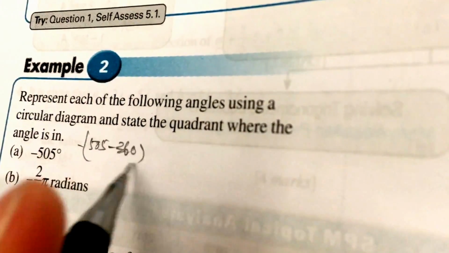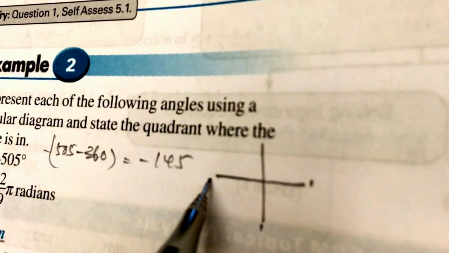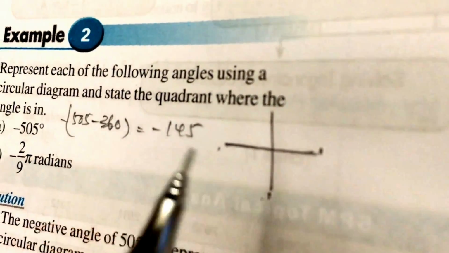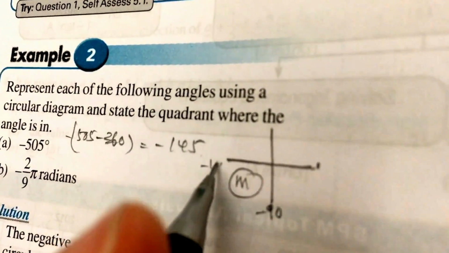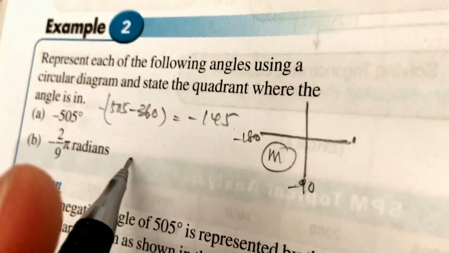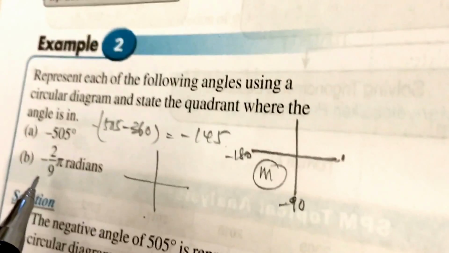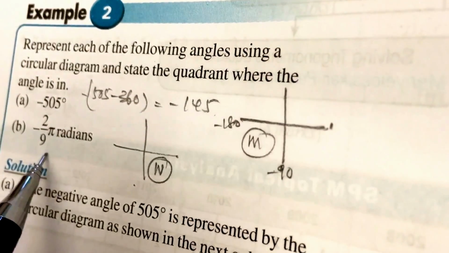Okay. Then next here, negative. This is more than one round, right? So 505 minus 360 will be -145. So when you turn, it will be 0, -90, -180. So what quadrant? The third quadrant. Yes, it's in the third quadrant, right? Then -2 over 9 pi will be 0, negative 0.5. Is 2 over 9 more than half or less than half? Less. So this is in the last quadrant.